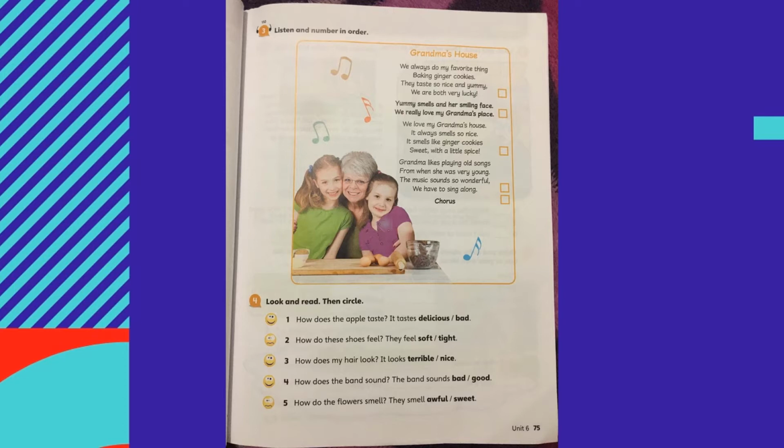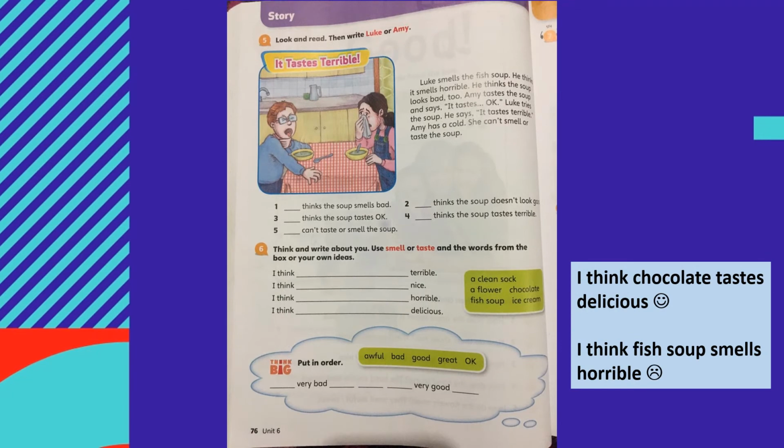In number 2, it says, how do these shoes feel? We are talking about the shoes. They feel soft or tight, and so on. On page 76, we have to look and read, then write Luke or Amy. Here we are going to read a story, and then we are going to answer the questions that are 1 to 5, and they are going to ask us about Luke or Amy.